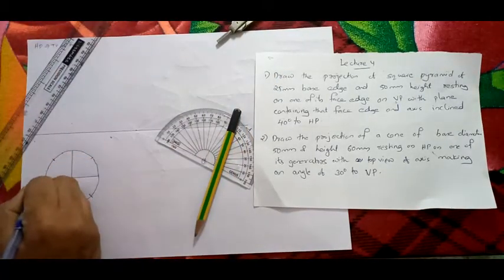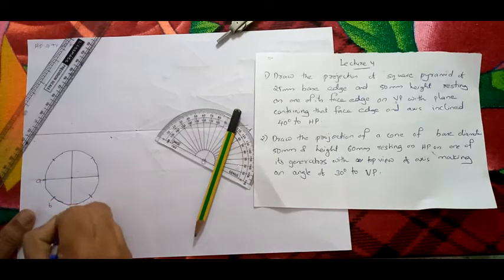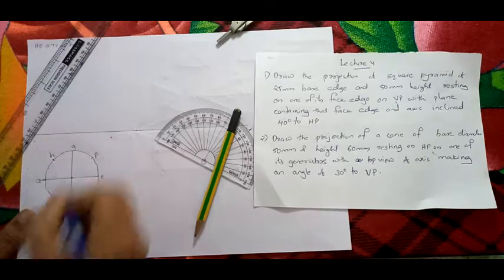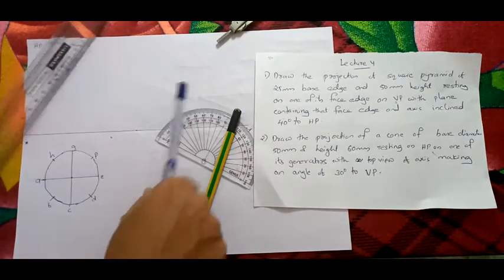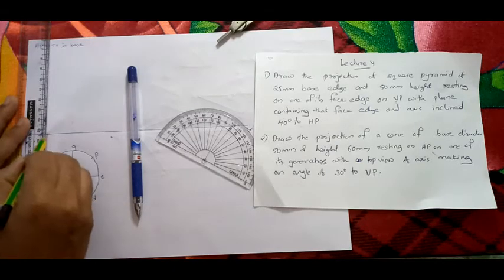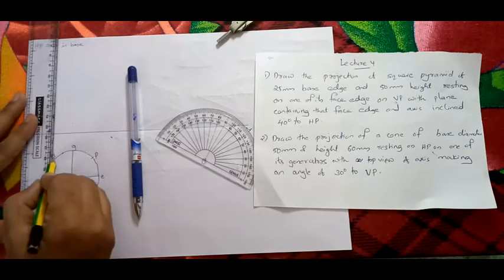So I will start here. A is here, B is here, C is here, D is here, E, F, G and H. Right? You will get 8 points. So now you have to project it upwards. See, H and B should be on the same projection line.